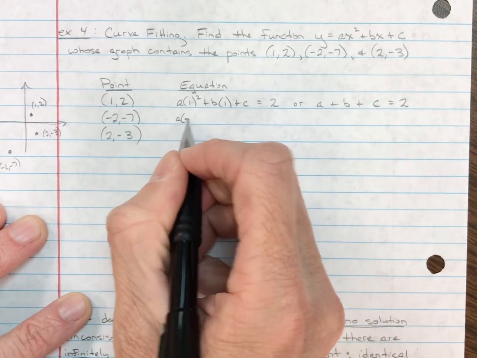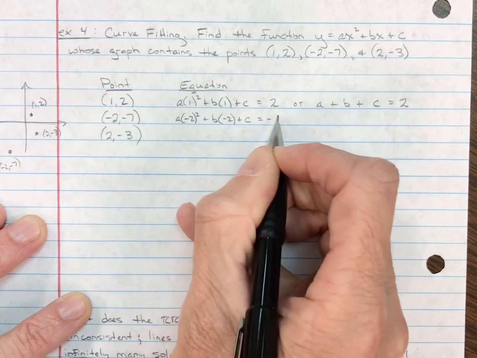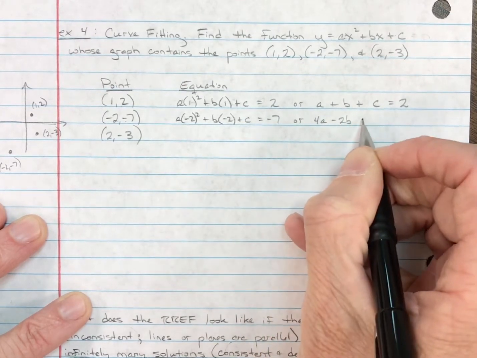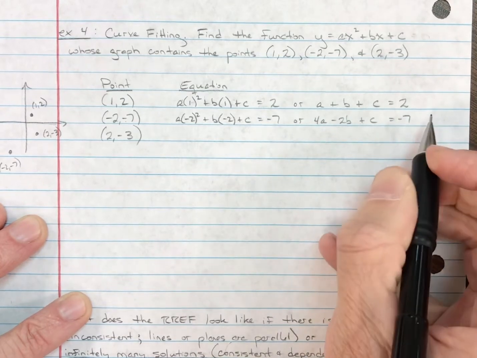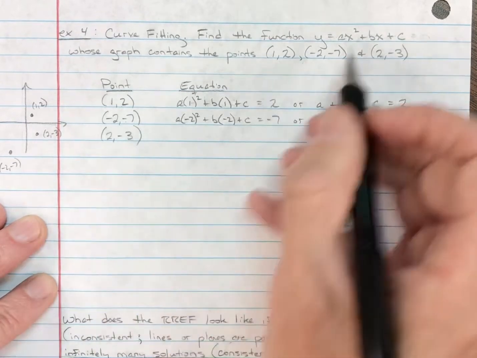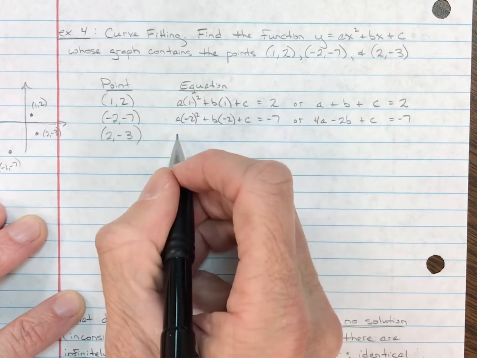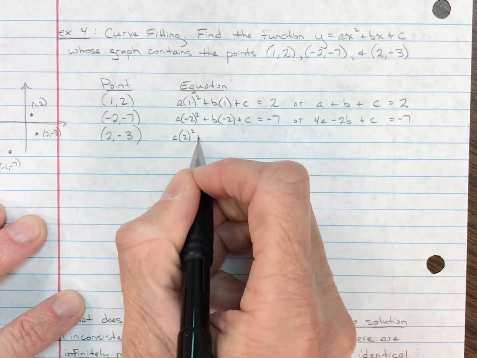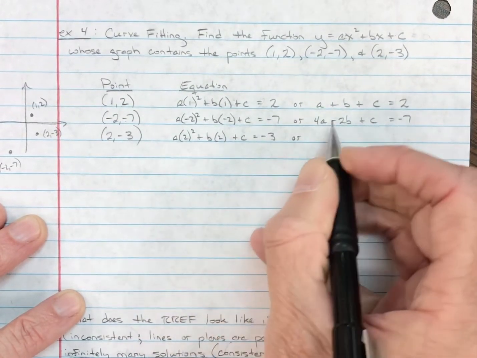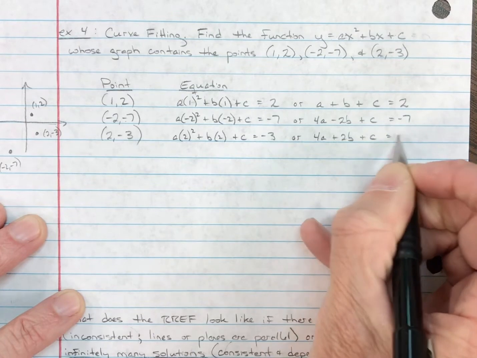So a times -2 squared plus b times -2 plus c equals -7, or 4a minus 2b plus c is equal to -7. We'll do the same thing with the point 2, -3. I'll put 2 in for x and -3 in for y. A times 2 squared plus b times 2 plus c equals -3, or 4a plus 2b plus c equals -3.